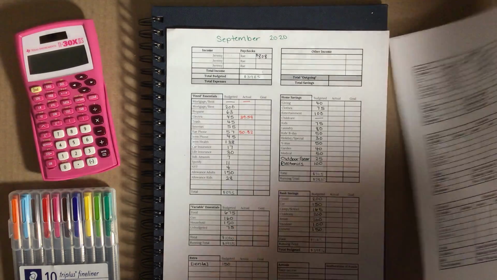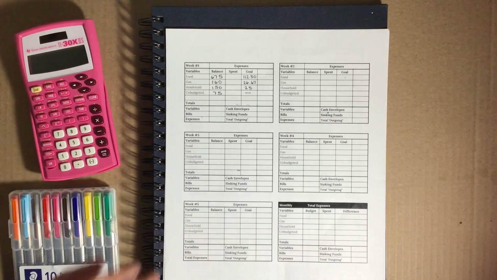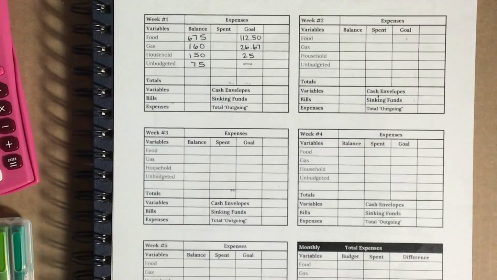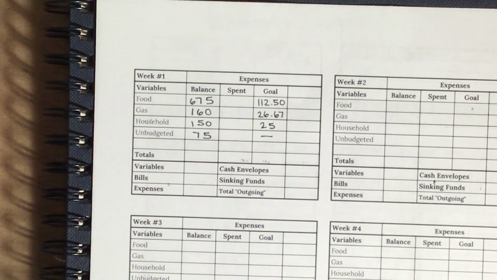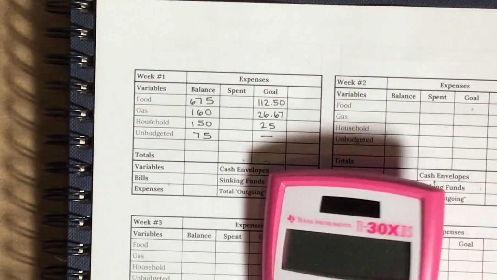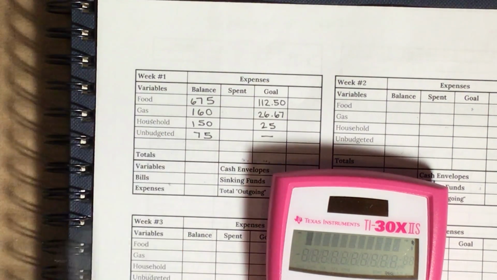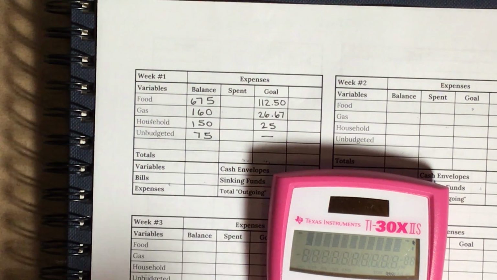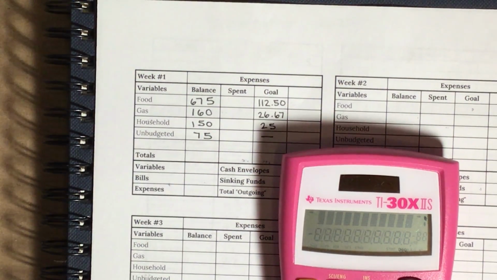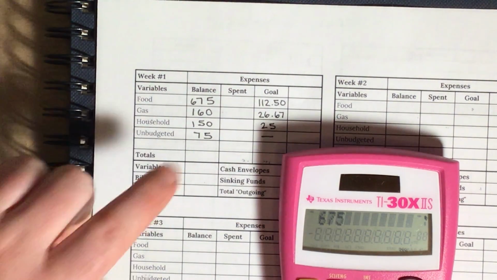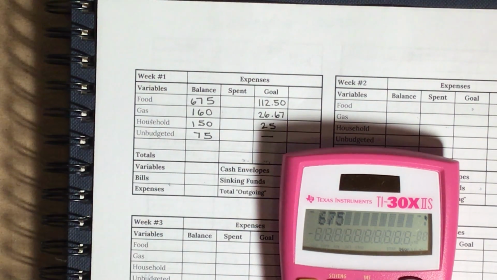So I'm going to start with this weekly check-in, and we're at week one. I just wanted to show you how I do it. I start with the balance, and the balance at the beginning of this week was our entire budget because we were at the beginning of the month. I take that number, 675, budgeted for food for the month, and divide it by how many days in the month there are.